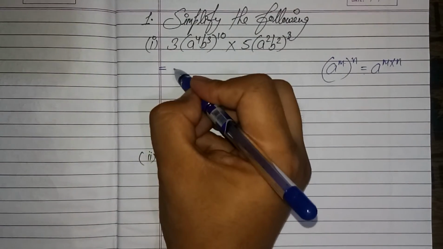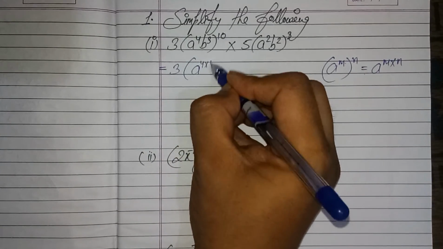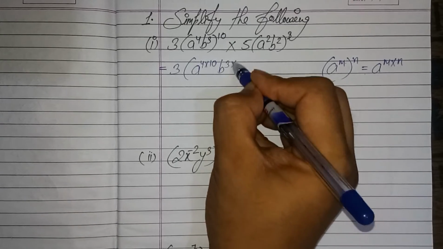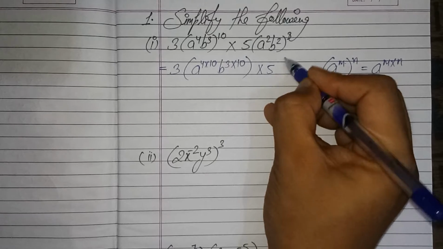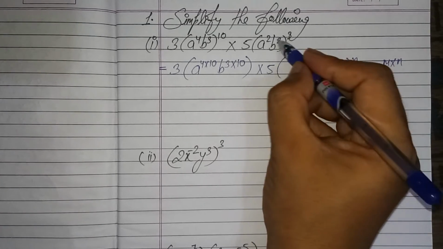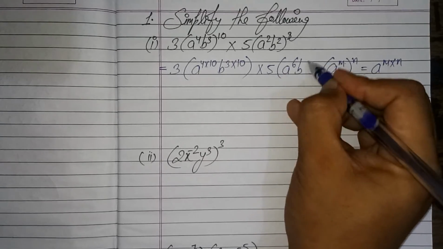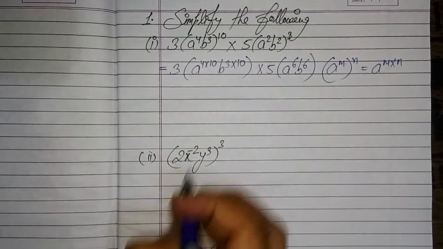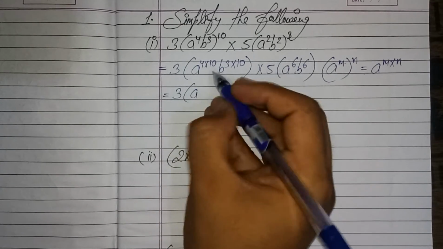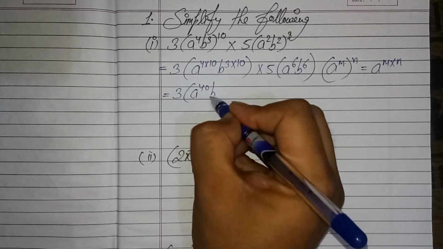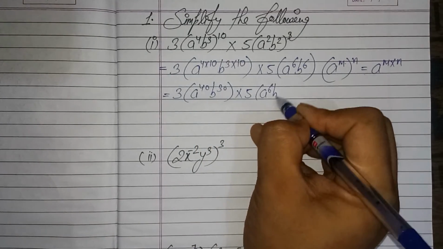So this is 3, this is a^(4×10), b^(3×10), multiplied by 5, and this is, let me do it simply, a^(2×3) which is a^6, and b^6. Now after this, I can write a^40, b^30, multiplied by 5, a^6, b^6.